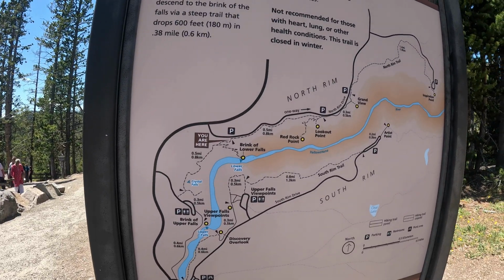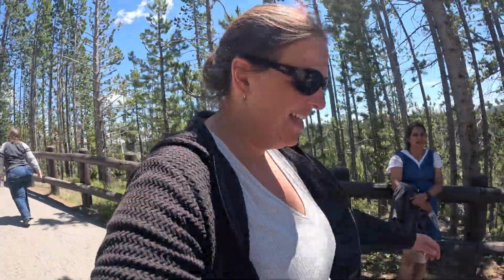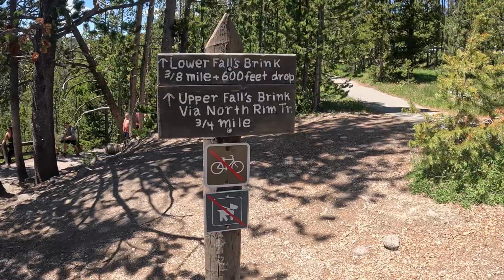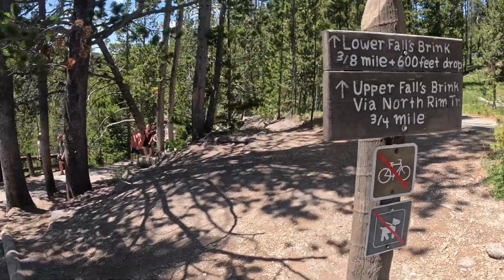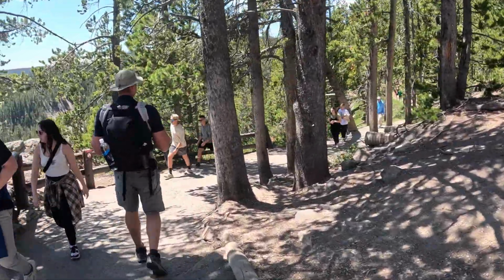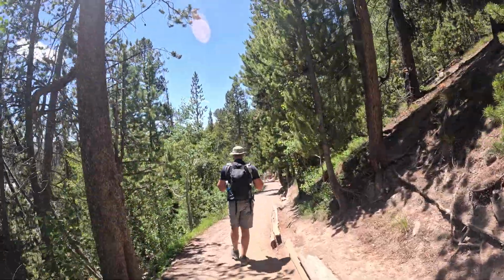600 feet and 0.38 miles. Oh my gosh, I may die. Okay, this is an intense hike down, but at least it's only 3/8 of a mile. This hike weaves itself back and forth. At least they have little seats at almost every turn.